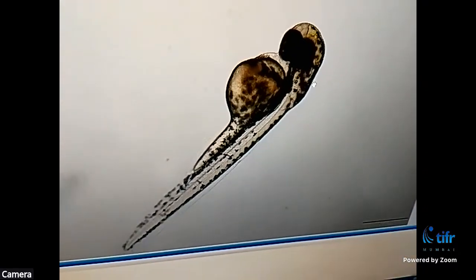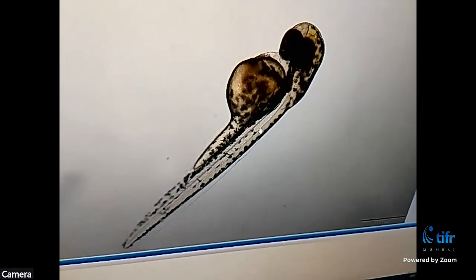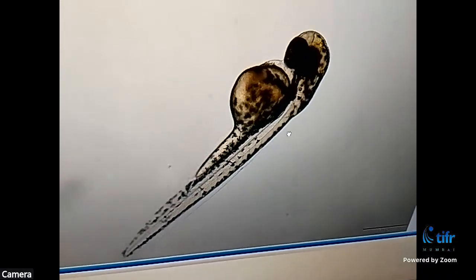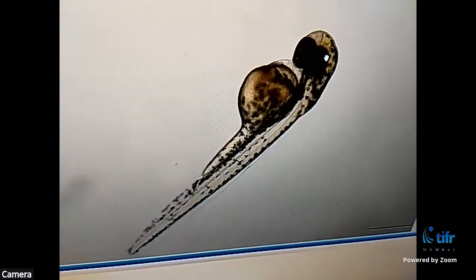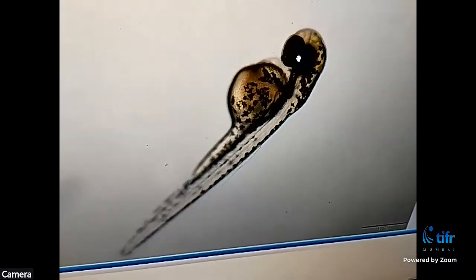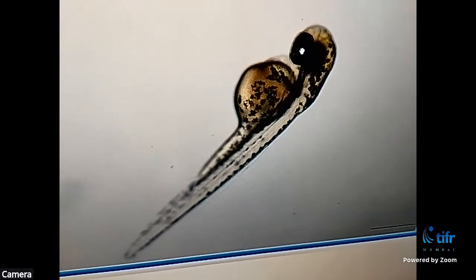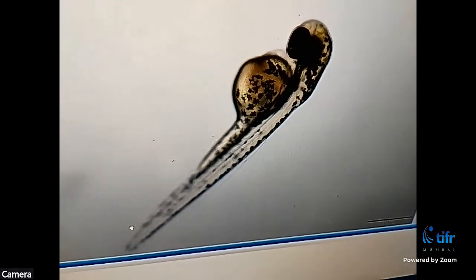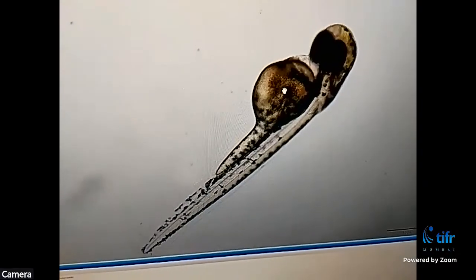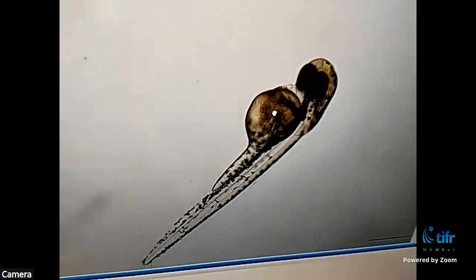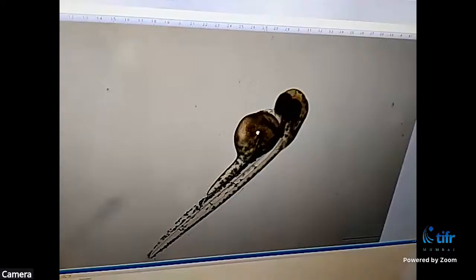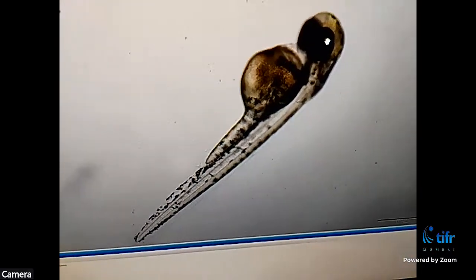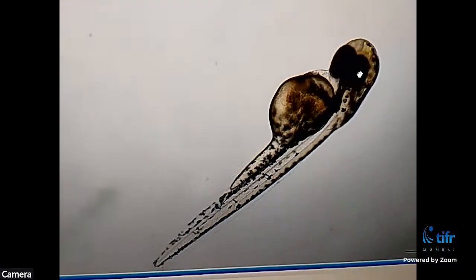So here you are able to see that the embryo has now attained a fish-like shape. The eyes are much more visible and developed, and this is the head region, and this is the tail part, and this is the yolk. So eventually the shape of the yolk as well as the embryo has changed, and it has taken a shape that is similar to a fish.